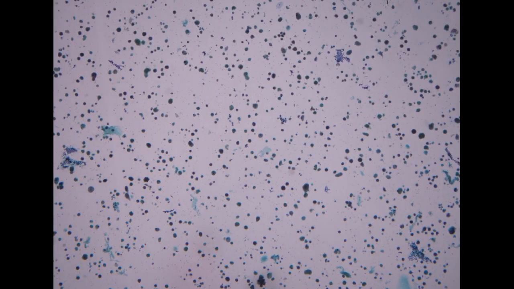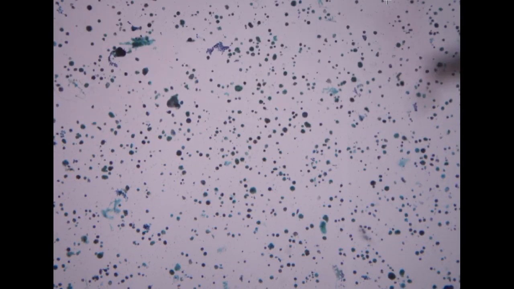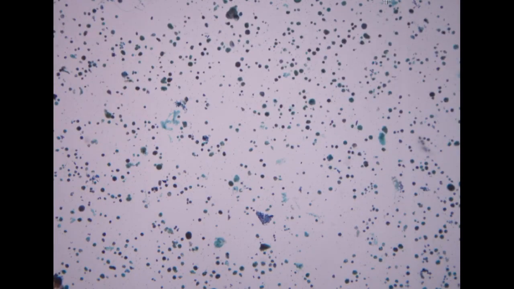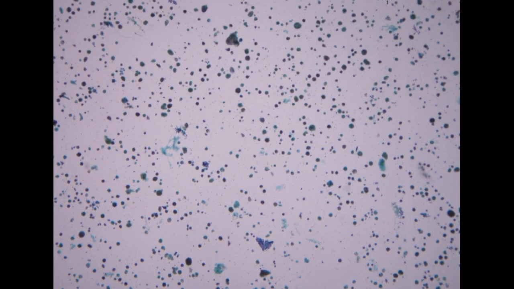So let's move to the fine needle aspiration. So this is an FNA from a thyroid lesion. On low power, you can see that this is a hemorrhagic cystic background.